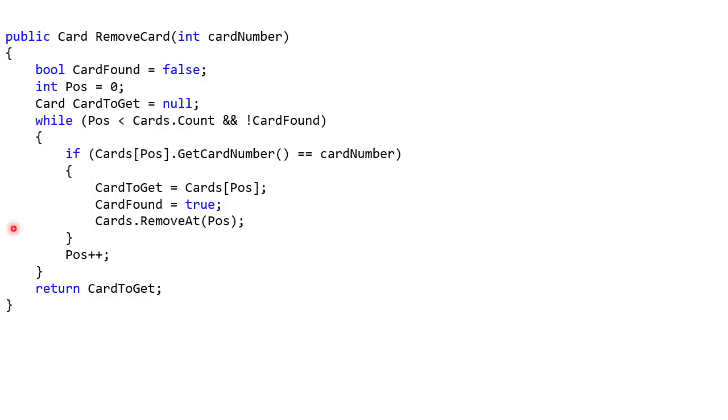So we've got this while loop here. It iterates through each of the cards until it finds the card at that position, the one that it's been passed. It sets cards to get equal to the found card at that position. It removes the card from the deck, using remove at. Remove at is a standard list method that simply removes the element at the position that's passed to it, and then it returns cards to get as a return value.